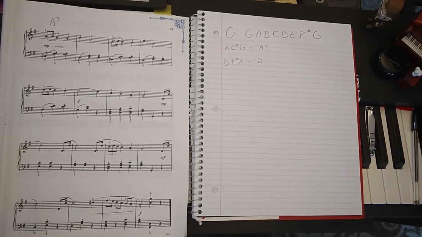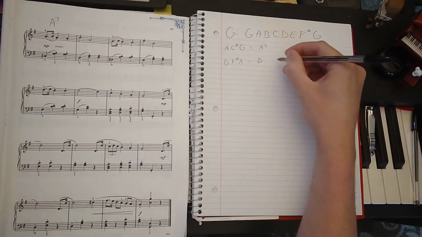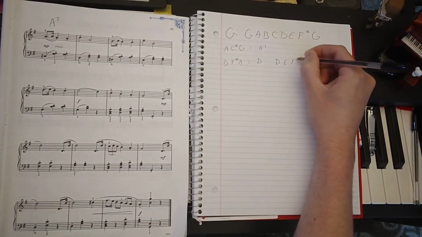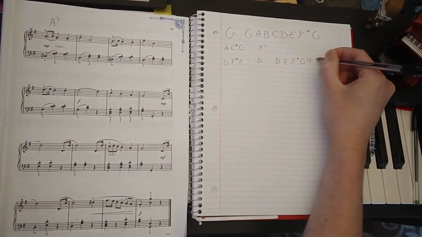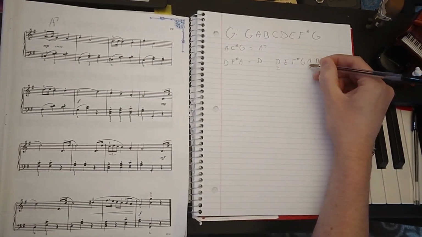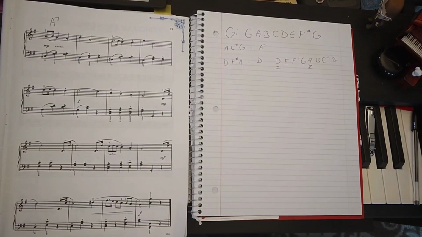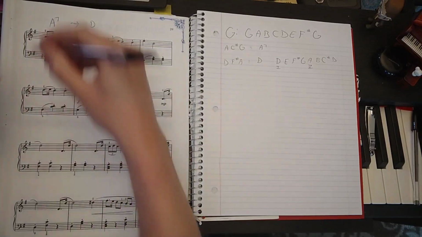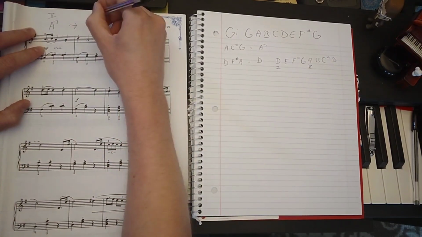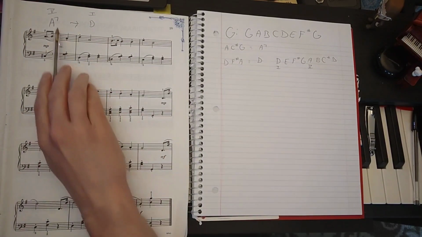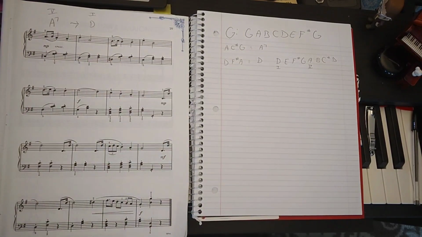All right? And if you're in the key of D, and I'm going to write this here for you, if you're in the key of D, you will notice that your 5 chord is A. So the A7 is resolving to D, creating a 5-to-1 relationship.